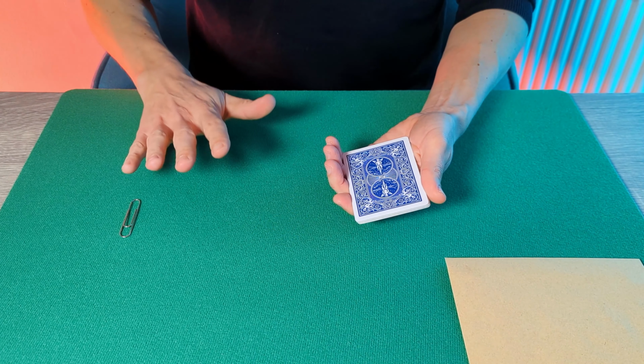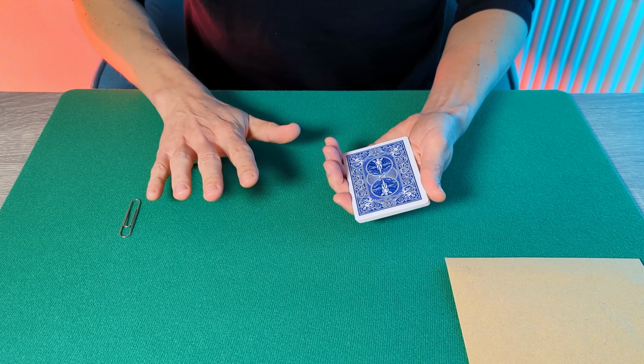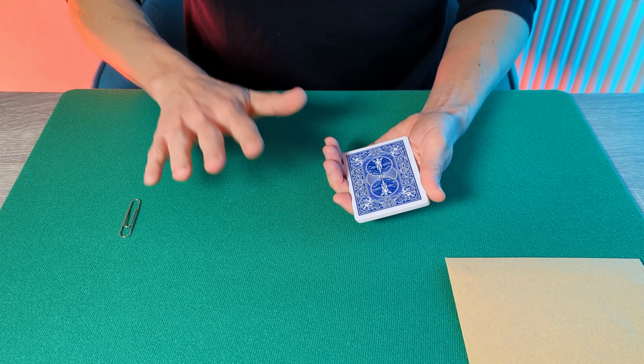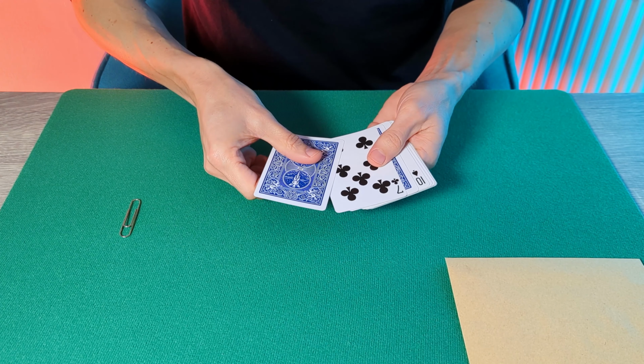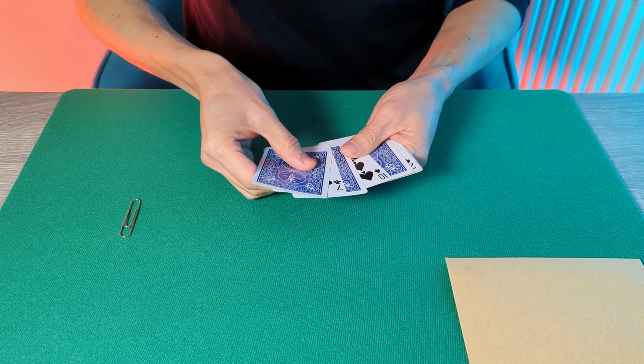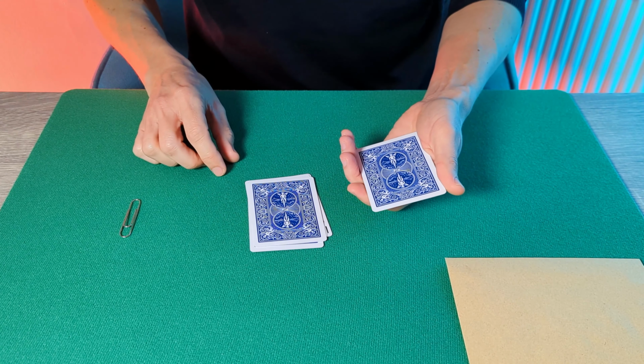With that done, the spectator can now choose a number between 1 and 10, any number they like. Let's say in this instance they choose the number 5. If they choose 5, you're just going to count off 4 cards like so, 1, 2, 3, 4, without changing their order, and just place those onto the table.